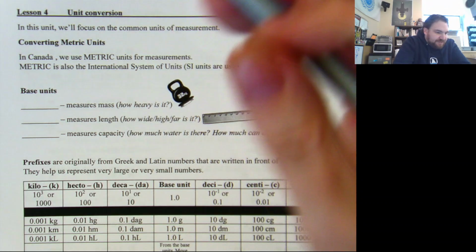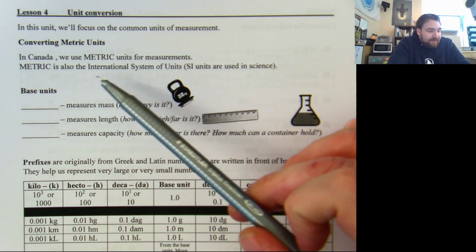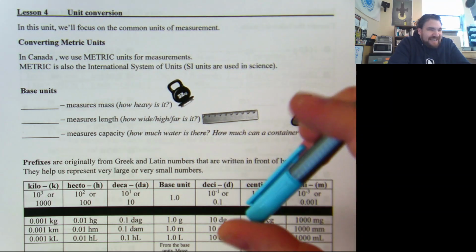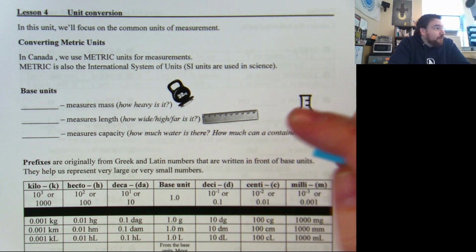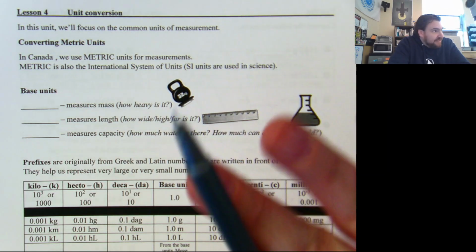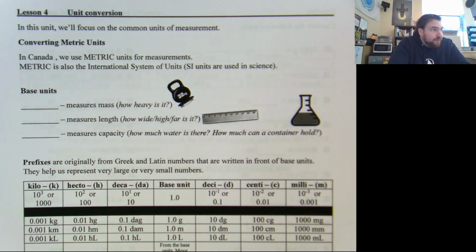So, converting metric units. In Canada, we sort of use the metric system. Canada's weird. If I were to ask you for various measurements, you wouldn't always use metric, even though nationally that is the standard. If I asked you for your height, you'd give it to me in feet and inches. If I asked you for your weight, you'd tell me probably in pounds. Does anyone know their weight in kilograms that doesn't have a driver's license? Okay. Some of you. Other parts of the world, it wouldn't be a big deal. You'd be like, yeah, there's my kilogram.